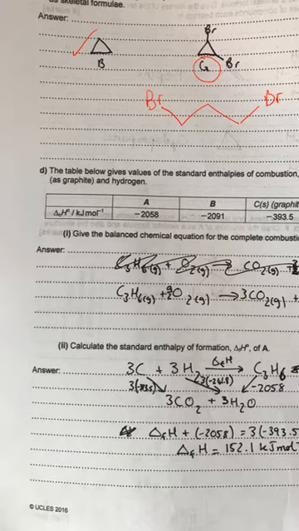Also, it says F and G are isomers, and if you look at your previous page as to what F is, this would be an isomer of F. All right, so that's what I've got for G.